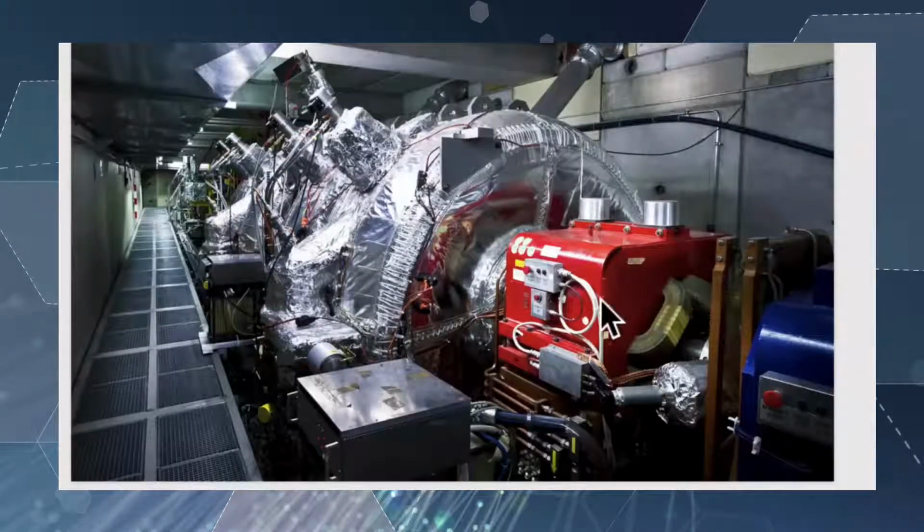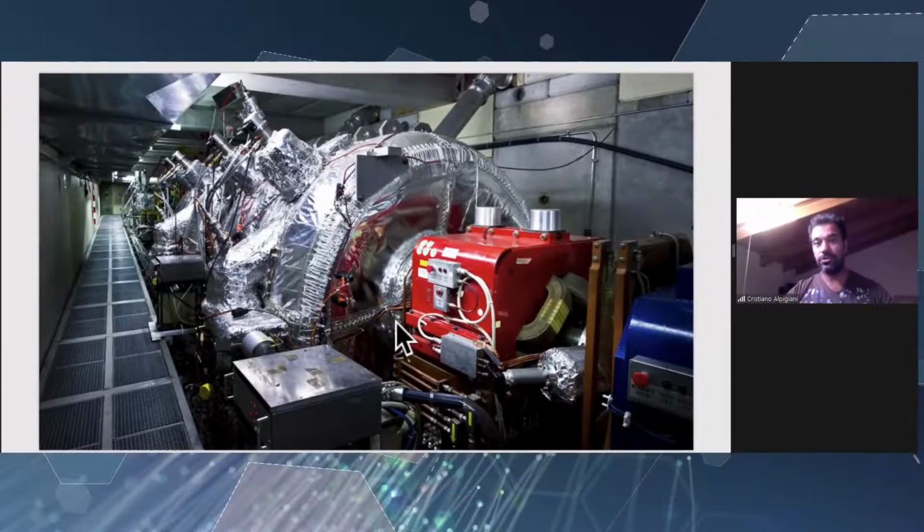You can maybe see here. This is red, and you see one pole, another pole, and you have to imagine the same in the other direction. So 4 poles. And then, as you see here, you have many things. You have not only magnets, but also many systems that are used to monitor the beam, to check the position of the beam.